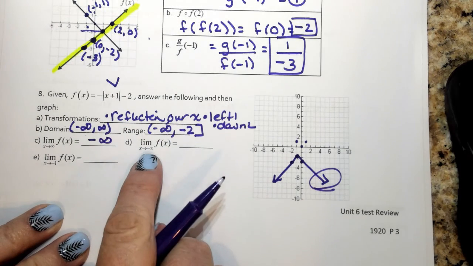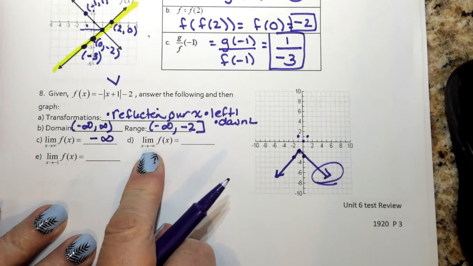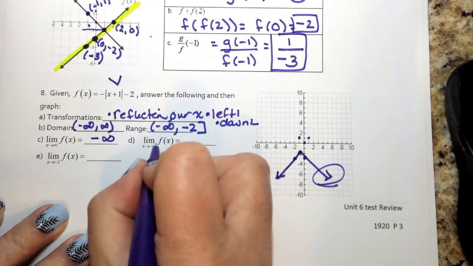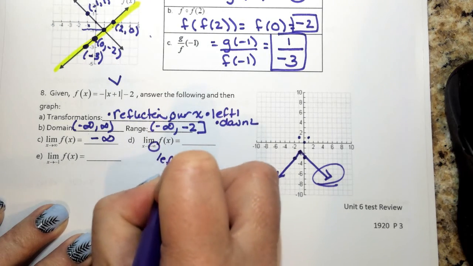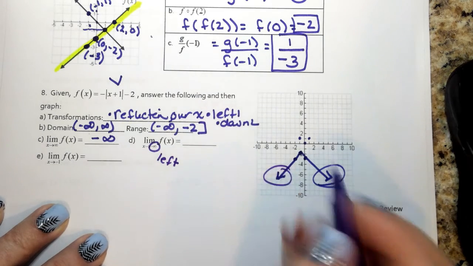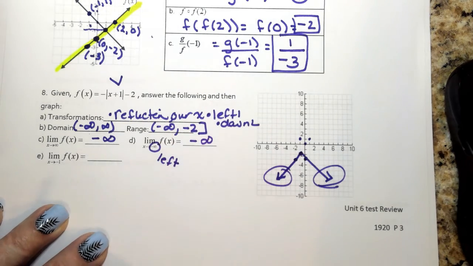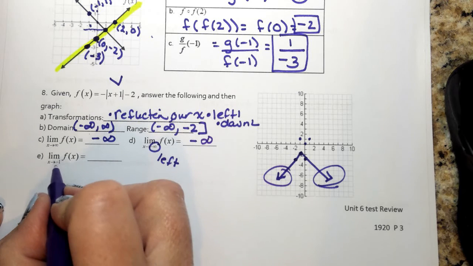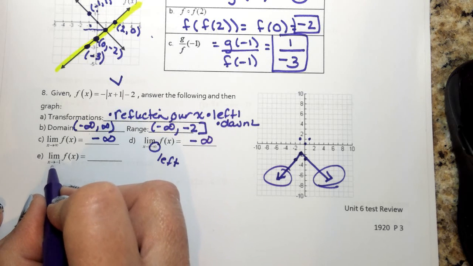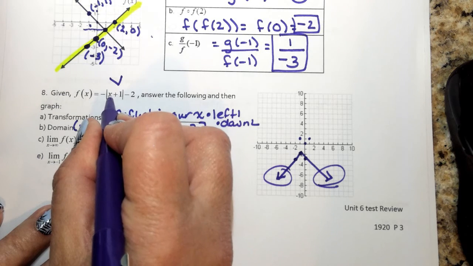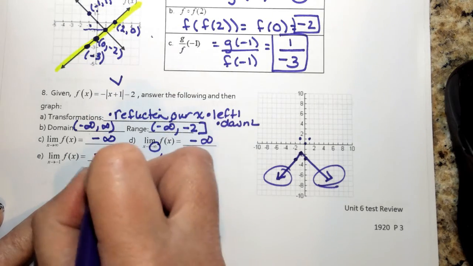The limit as x goes to negative infinity, again, that's your end behavior. Because it's negative, you're looking on the left-hand side of the graph. The left-hand side is also going towards negative infinity. And the limit as x approaches negative 1, again, you can just do a direct substitution into the equation. That's going to give you a negative 2.